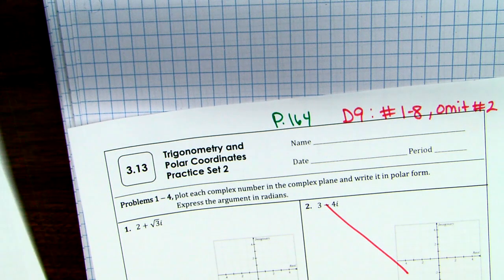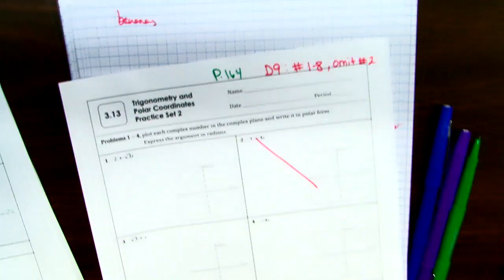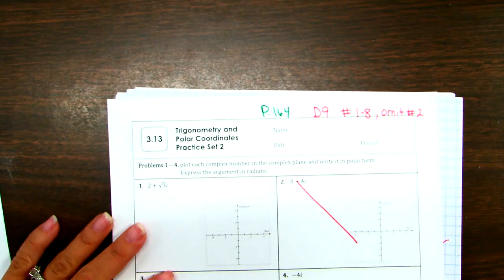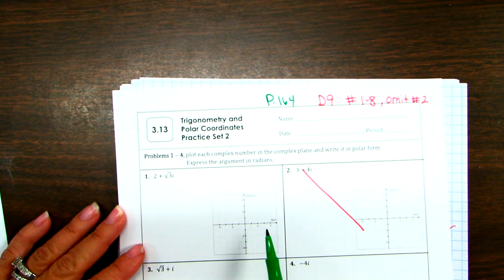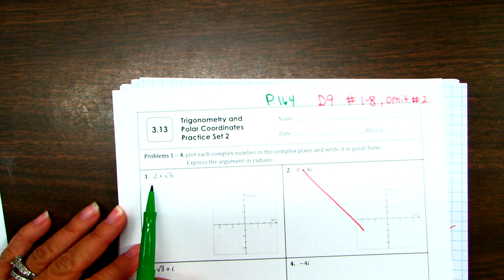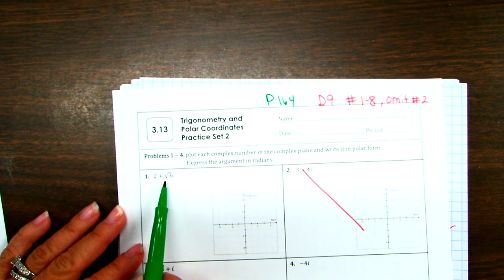I'll do number 1 with you. So this is kind of what I was saying, Dylan. Sometimes the questions just incorporate a whole bunch of things at once. Like, for example, this is graph it and write it in polar form. So let's start by graphing it. This is a and b, right? To the right 2, up the square root of 3.